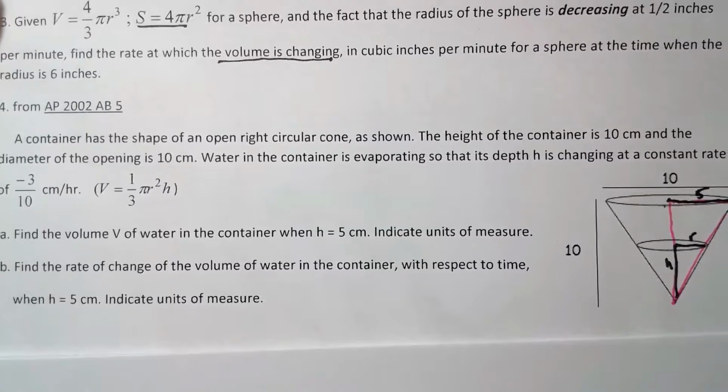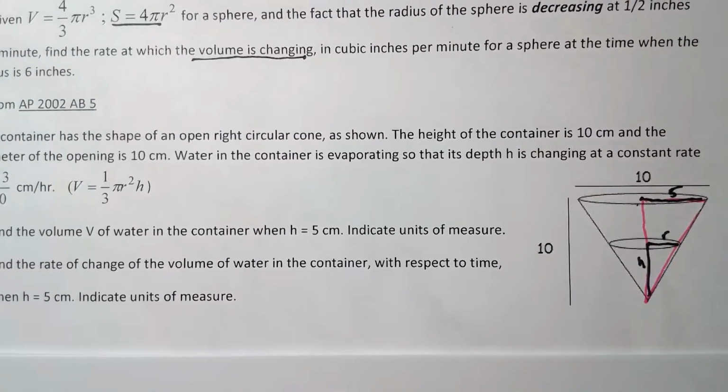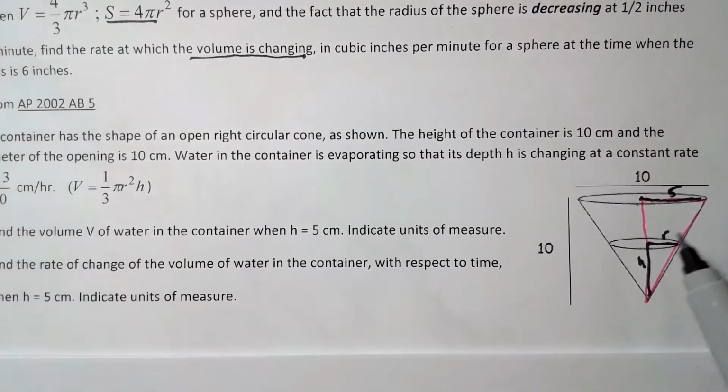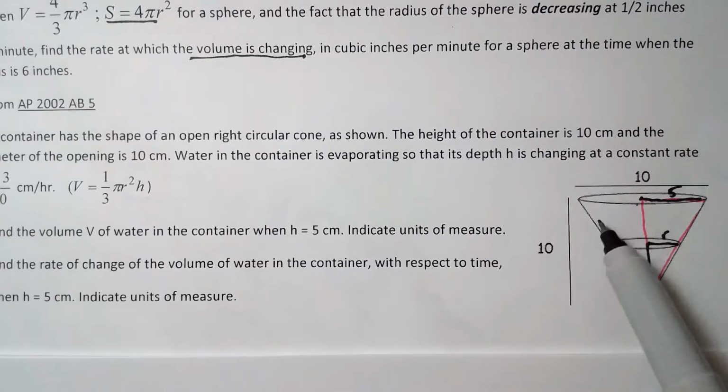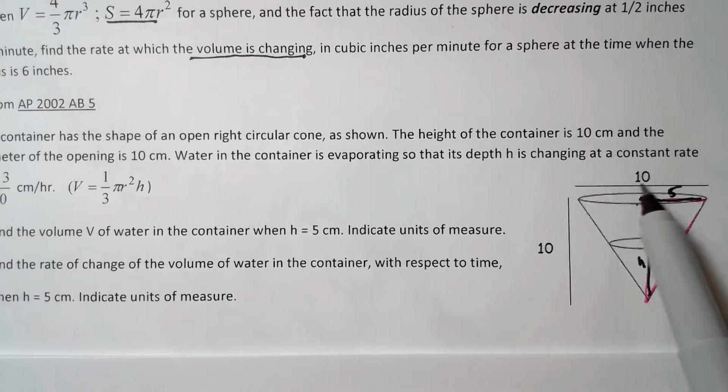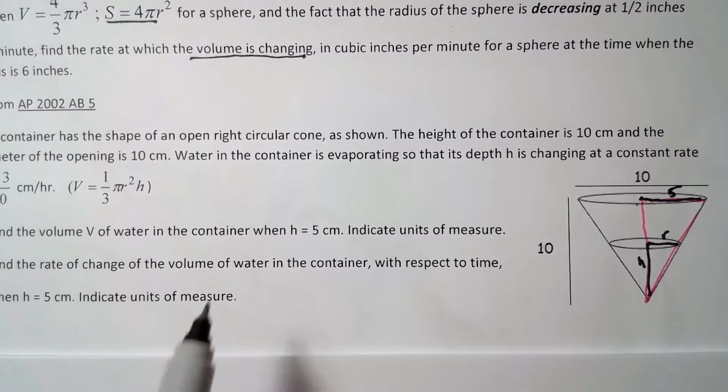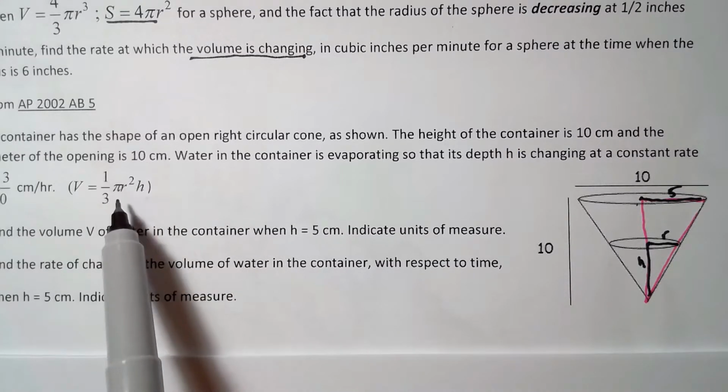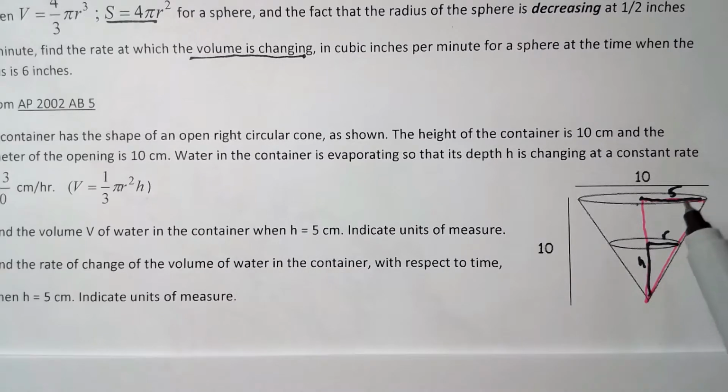Oopsie daisy there. And it says the container has the shape of a cone, so here it is. Okay, the height of the cone is 10. The diameter, now be careful of this, the diameter of the base here, or the opening, is 10, so that means the radius is 5. So when we work with cones, of course, we're going to be working with the radius r, so make sure you cut that in half.